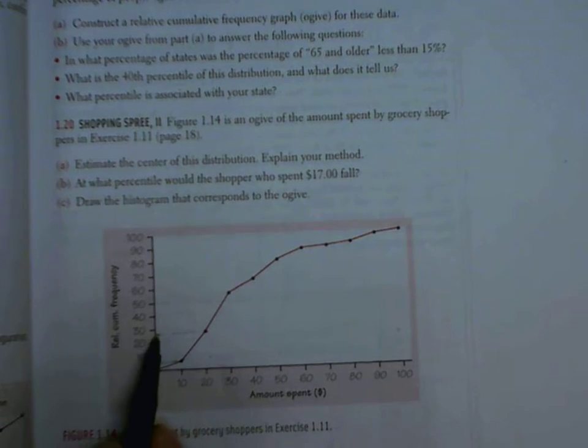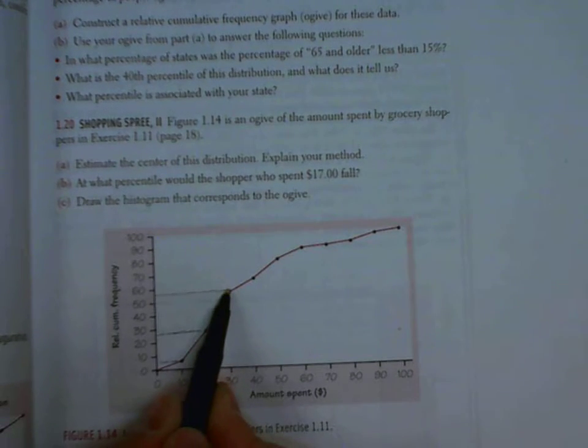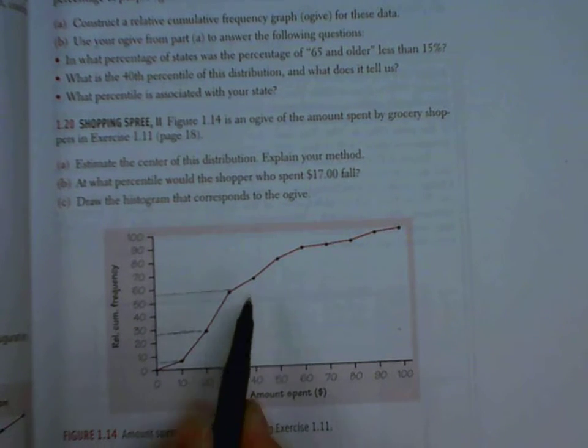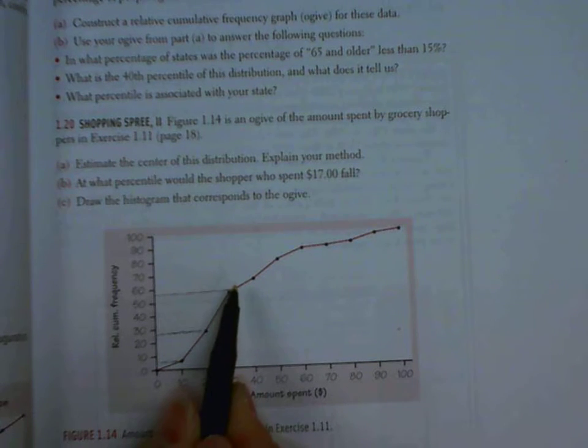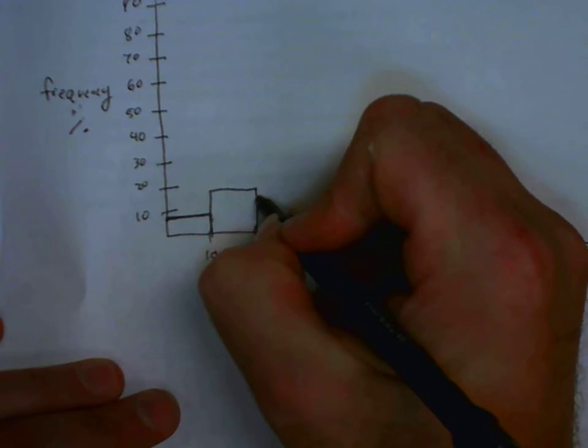Okay. Between $20 and $30. Well, if this is about 25, 30, let's say, is about 55. So 55% of people spent less than $30. 25% of people spent less than $20. So that means that we have to do 55 minus 25. That means 30% of people spent between 20 and 30. So that's going to be the next bar.